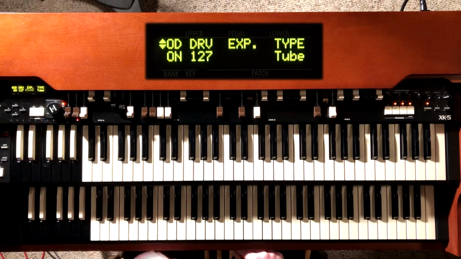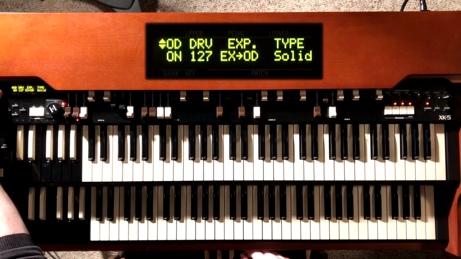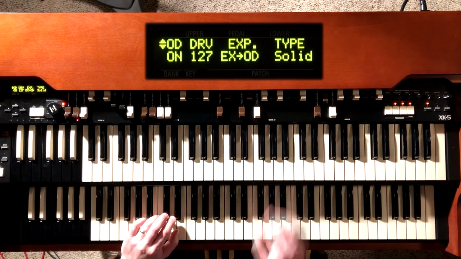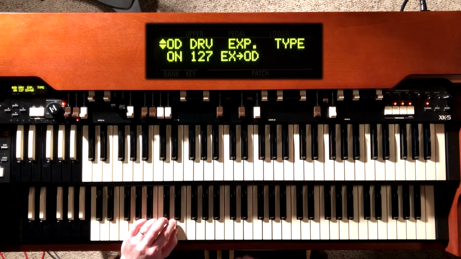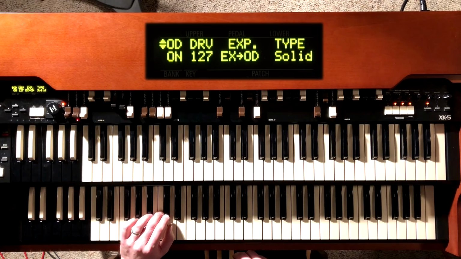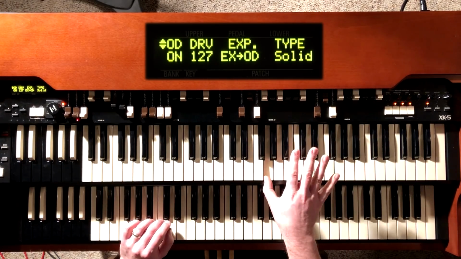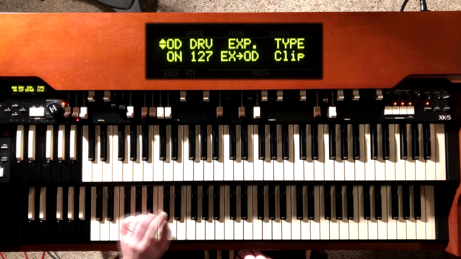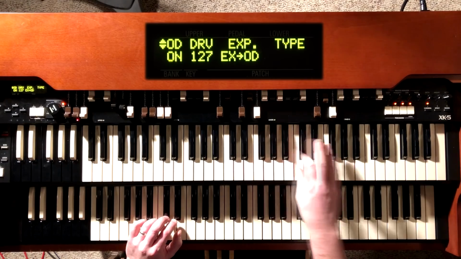So let's put it back to EX into overdrive. And we have 4 different types. We have tube, which we just heard. We have solid state, which is more of a transistor style overdrive. To me, that kind of reminds me of the Dave Stewart Canterbury prog scene, where they used to put the Hammond Spinet models through a fuzz box of some kind, a fuzz pedal. Pretty cool. Then we have clip, which is kind of like a stomp box, a little warmer than the solid state.